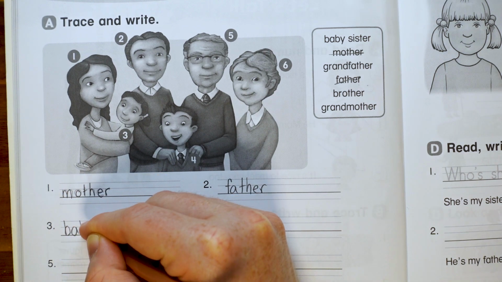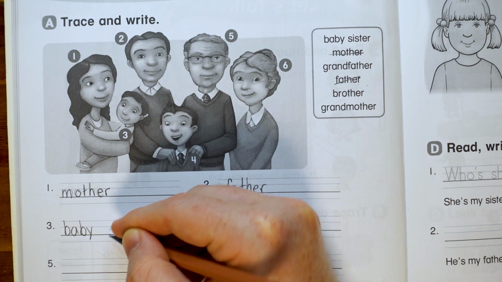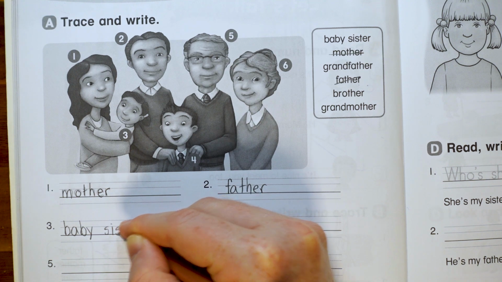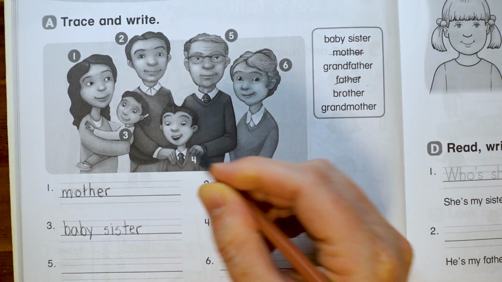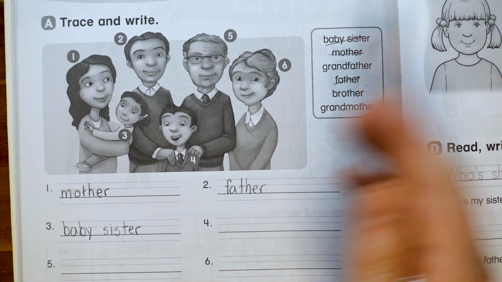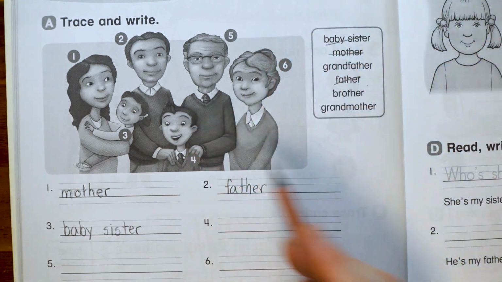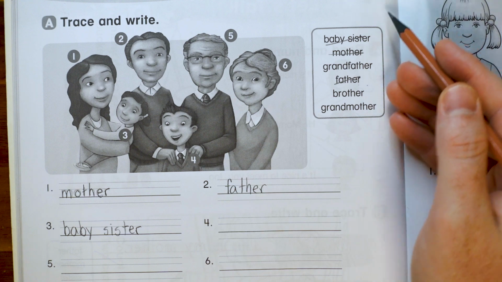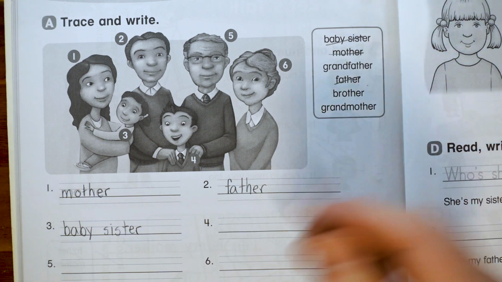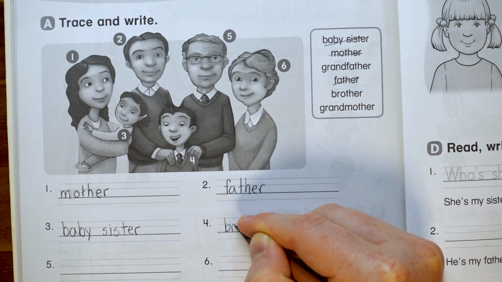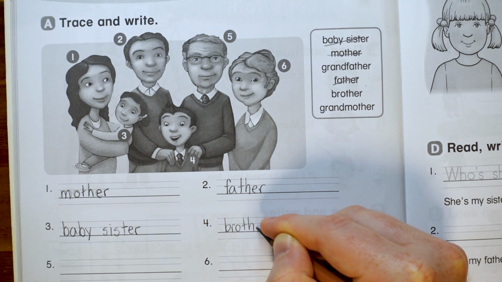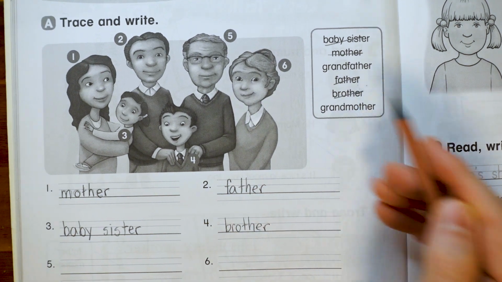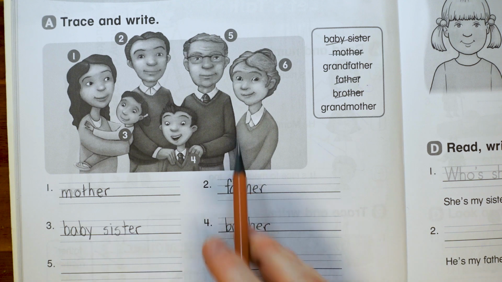Baby, B-A-B-Y, space sister, S-I-S-T-E-R. Baby sister. Okay, number 4 is down here, and I think that's the brother. B-R-O-T-H-E-R. Great, that's done. Number 5 is right here.